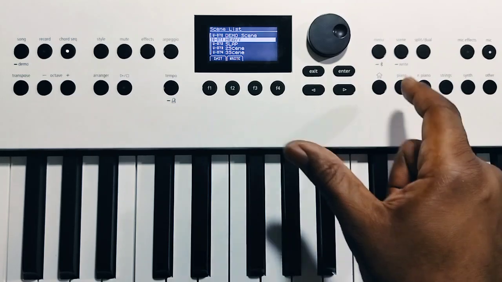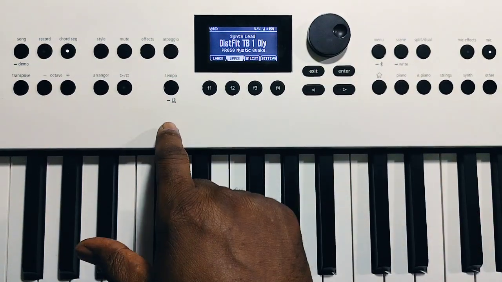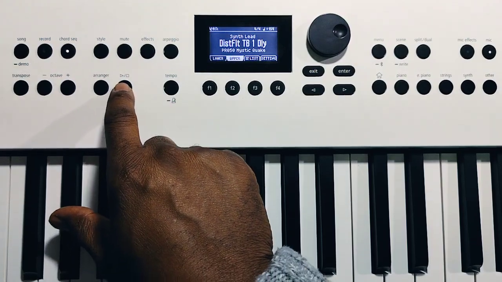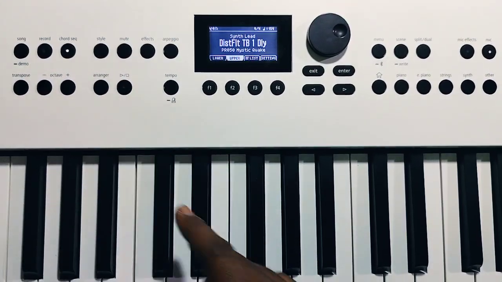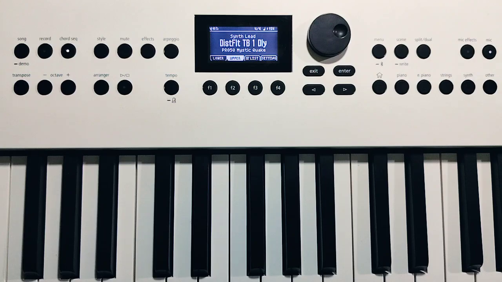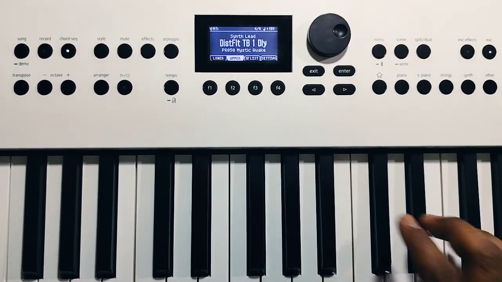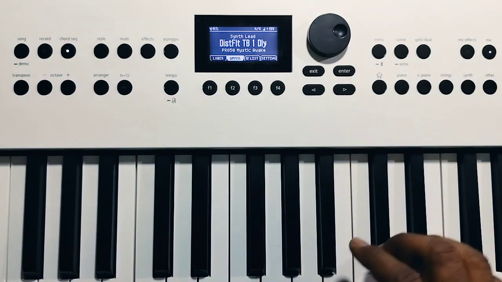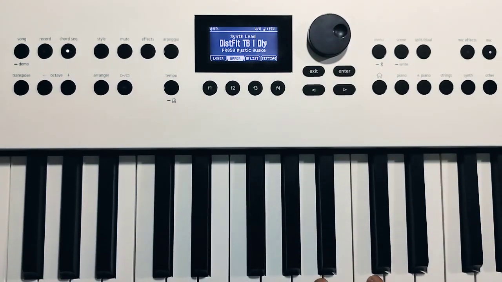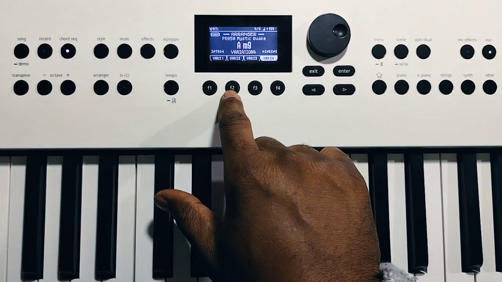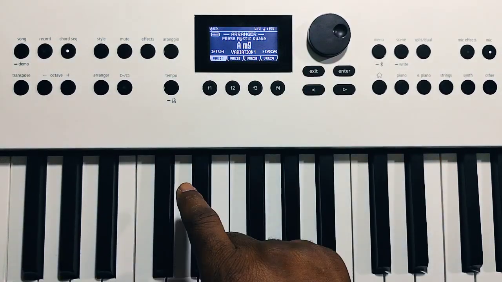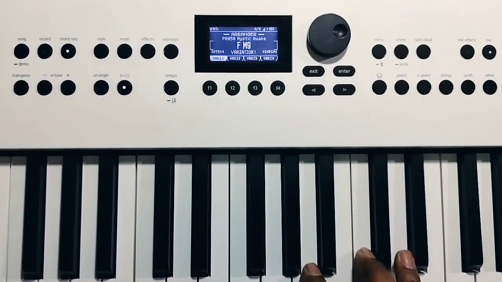Let's go back. Let's go to heavy. And this seems to be some sort of rock. Or something really, really heavy. So the synth lead, that is what is my main instrument. See that? And the style as well. The style is Mystic Quake. See that?